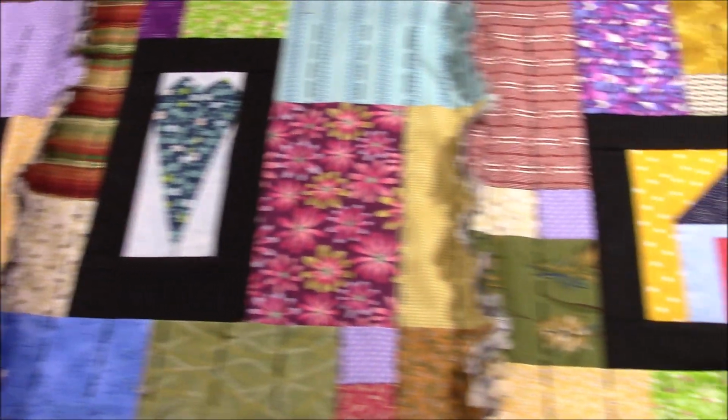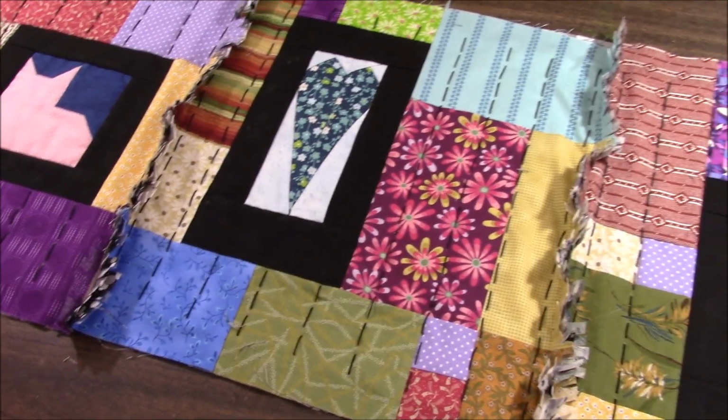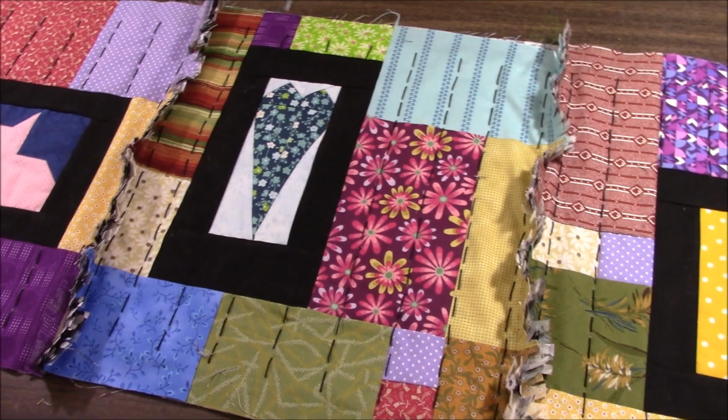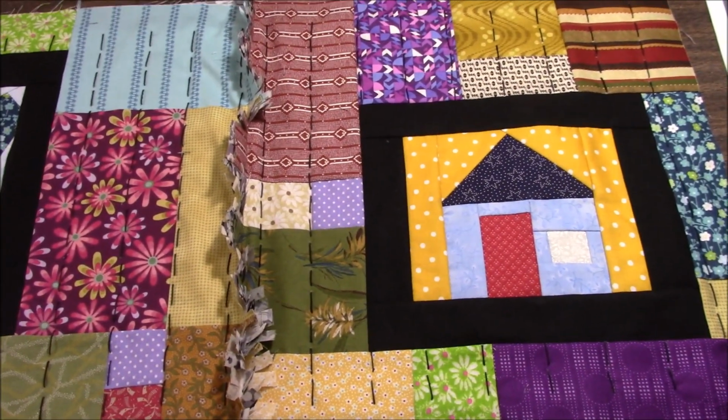But so far, I'm pretty much loving this, and I will be back the first of the month. Every first of the month is when you get your new block, and then a few days later you see my completed block. Very happy with it.